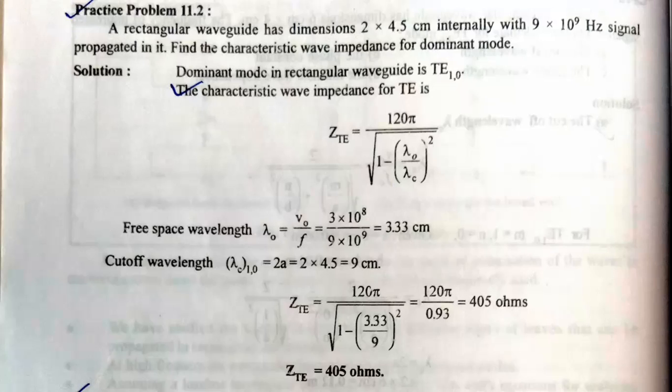So in this case, how can you find lambda c for 1 and 0? 2 into 4.5, that will be 9 centimeter.